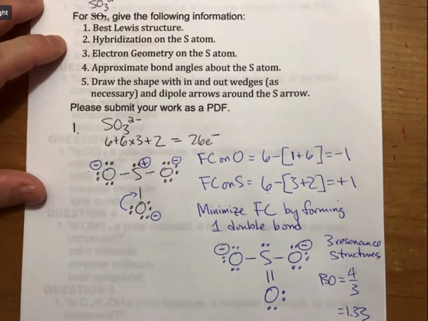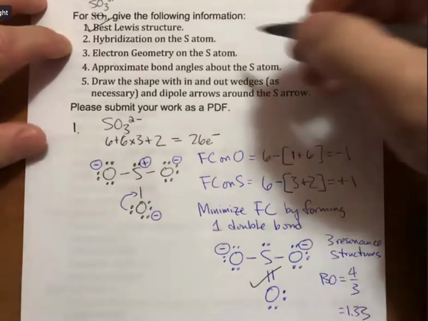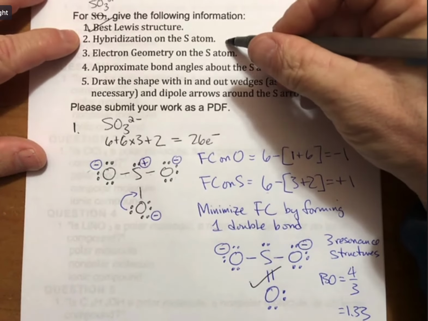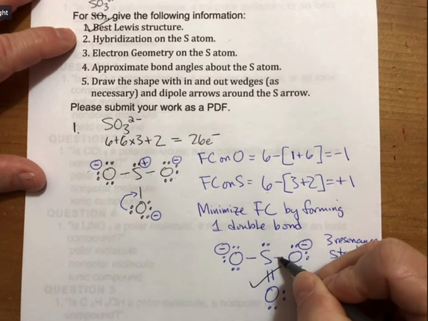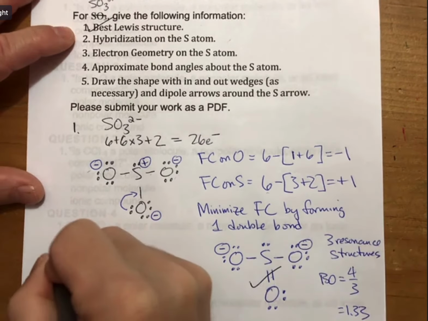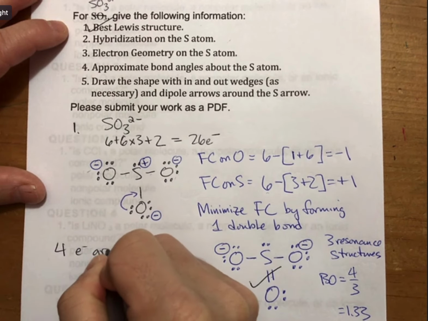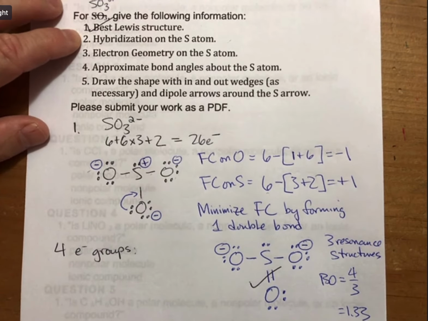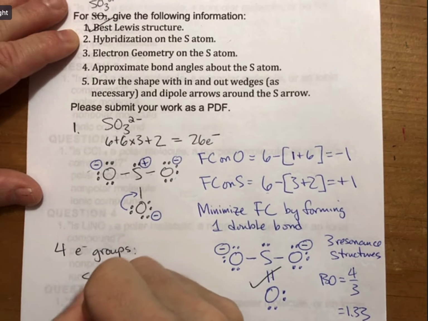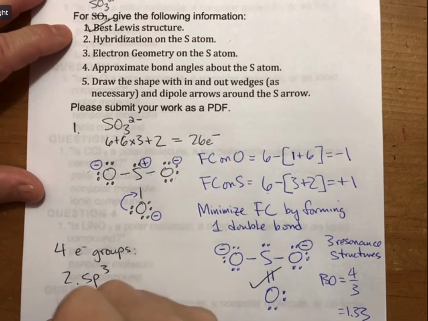All right, so let's see, best Lewis structure, check. Hybridization on the sulfur atom, well, we see 1, 2, 3, 4 electron groups. That means that the hybridization will have 4 hybridized orbitals. The electron geometry will be tetrahedral.